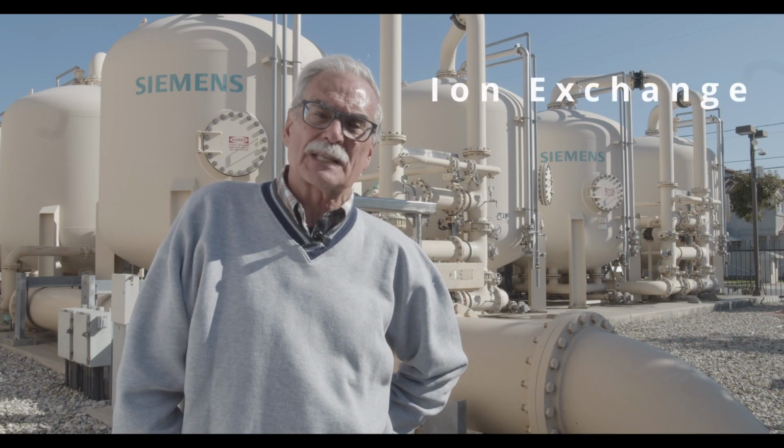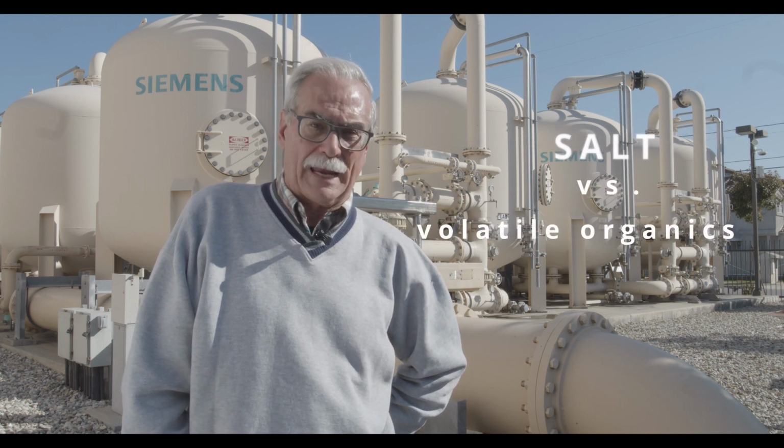Now we're on this side of the street with ion exchange, which is the second treatment system to remove perchlorate, which is the rocket fuel additive. Air stripping does not remove perchlorate because it is a salt, not a volatile organic.